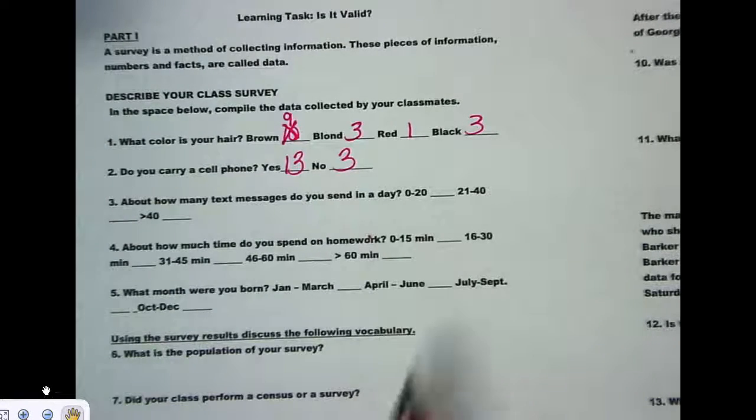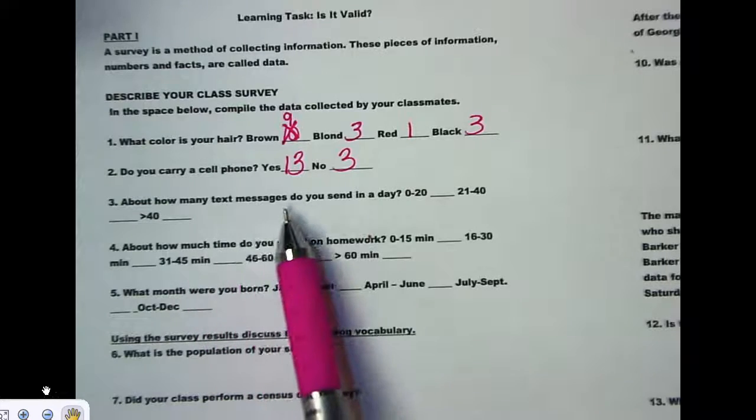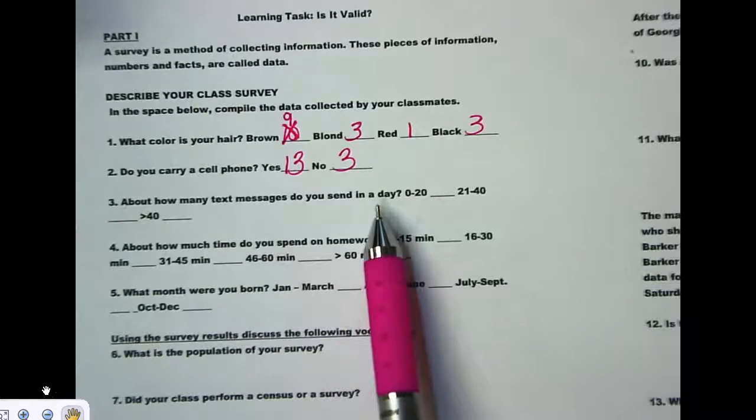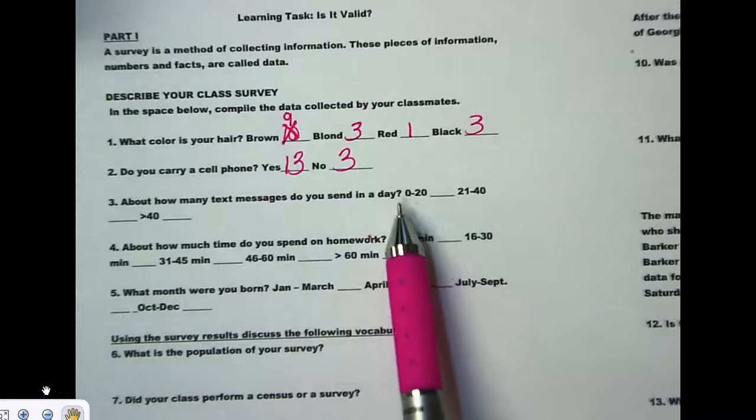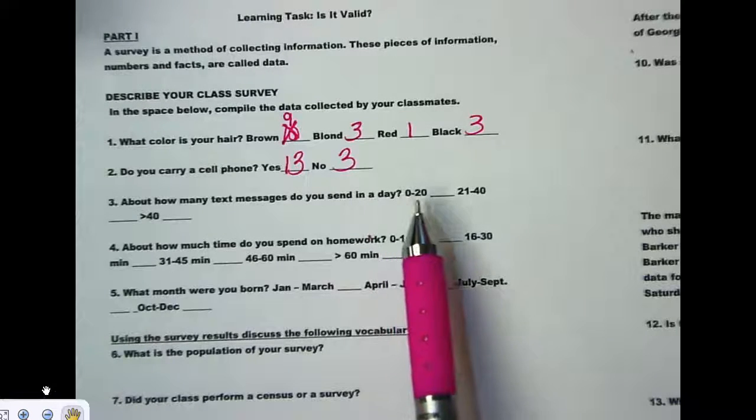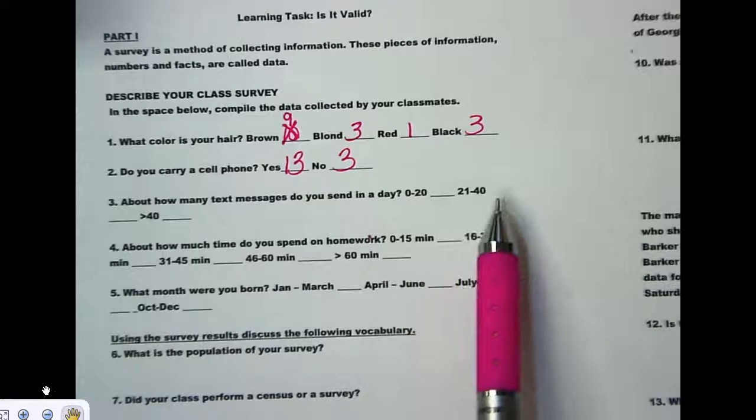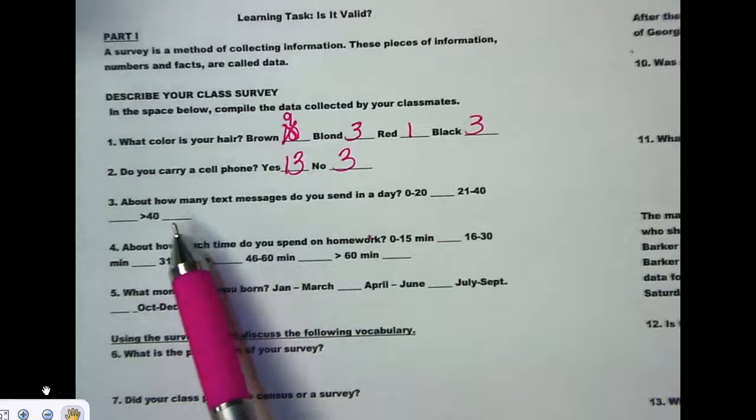All right. About how many text messages do you send in a day? So here's the categories. If you think you send somewhere between 0 and 20, you're going to raise your hand. Then the next is going to be, do you send text messages somewhere between 21 and 40? Or do you send more than 40?